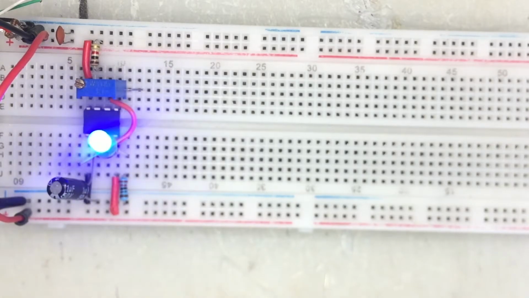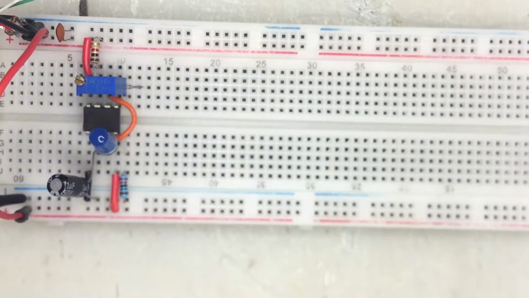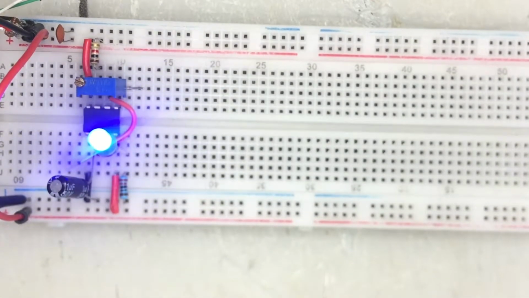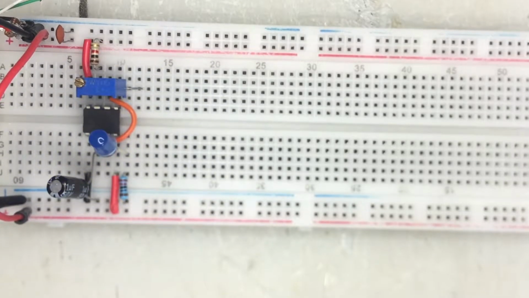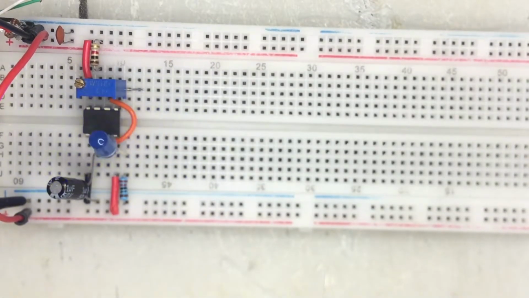So in the last video we built an astable circuit with the 555 timer for the clock module for the 16-bit computer I'm building, but we might want to be able to manually step through a program by pushing a button or something like that.